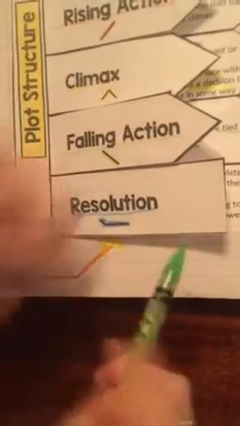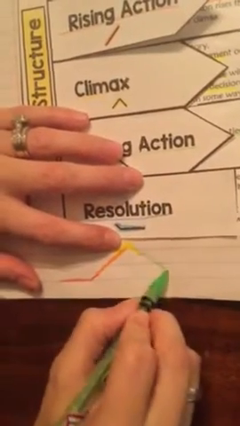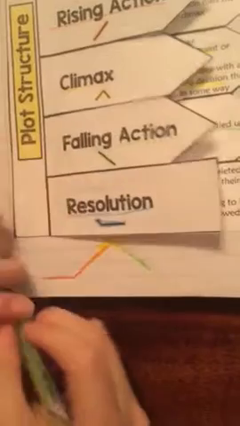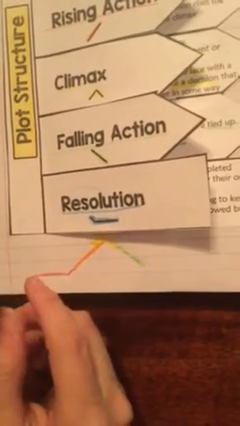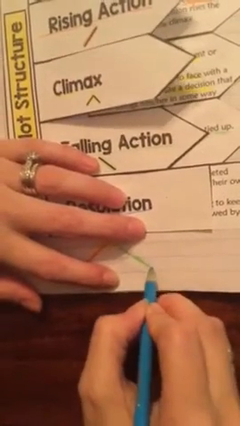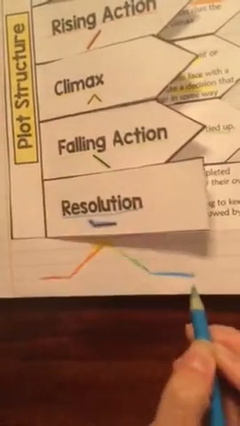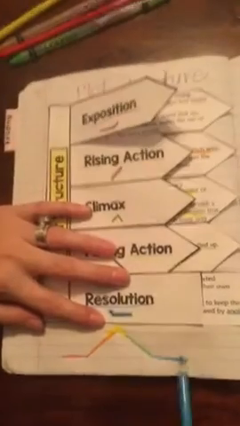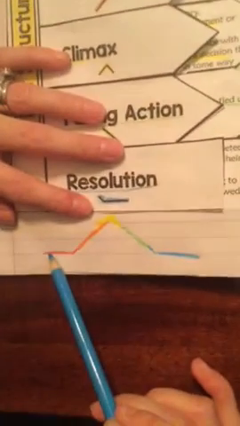After the climax, the action falls. There's your falling action. And then finally, we have the resolution. So all of these pieces add up to this kind of mountain shape that all stories follow. That's your plot structure.